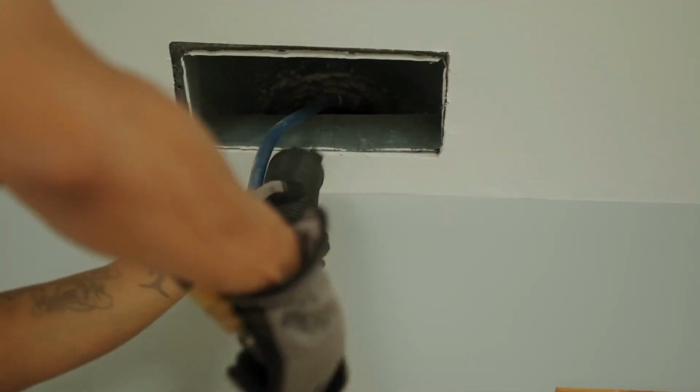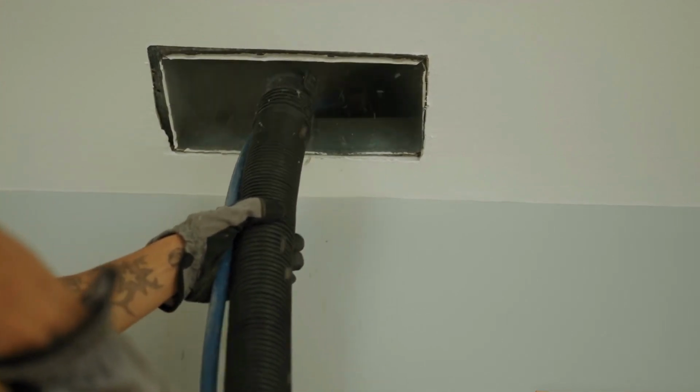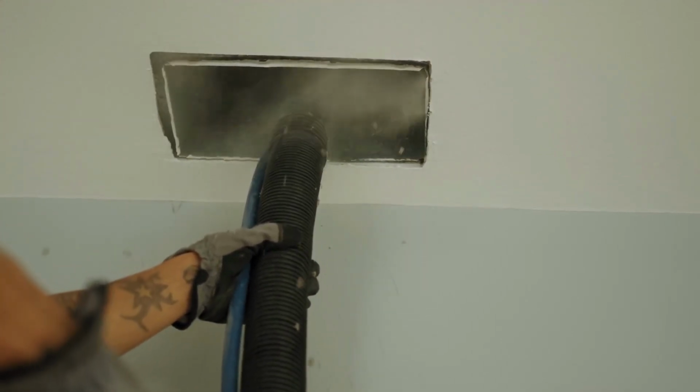Clean your air vents and ducts. Hire a professional to clean your air vents and ducts to remove any accumulated dust.